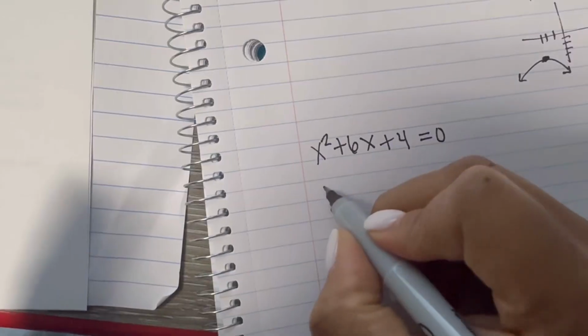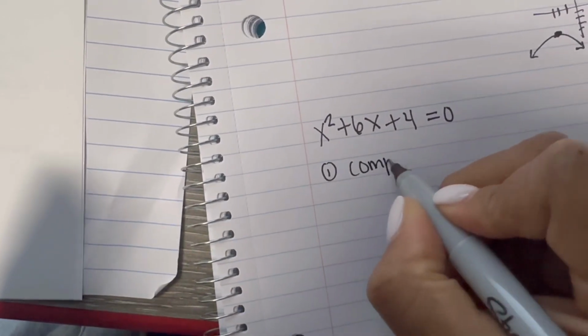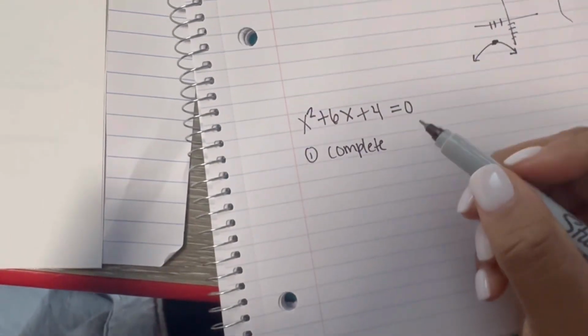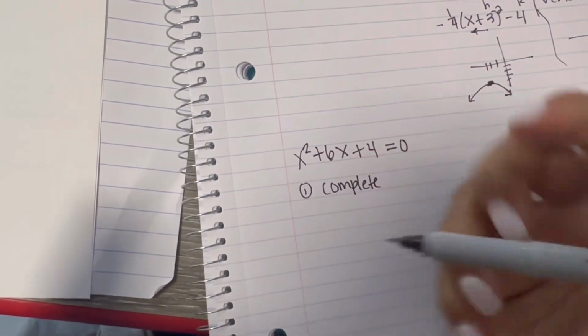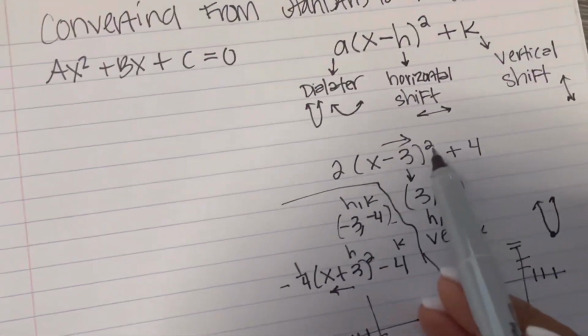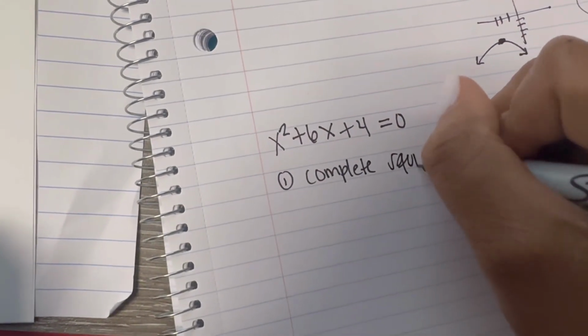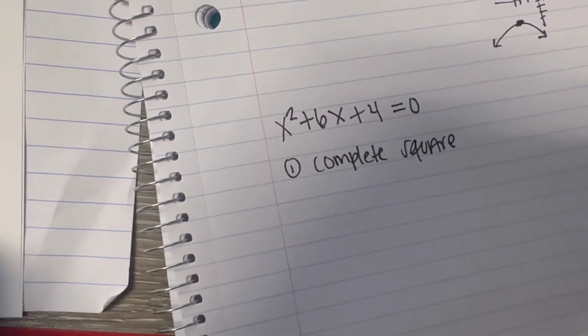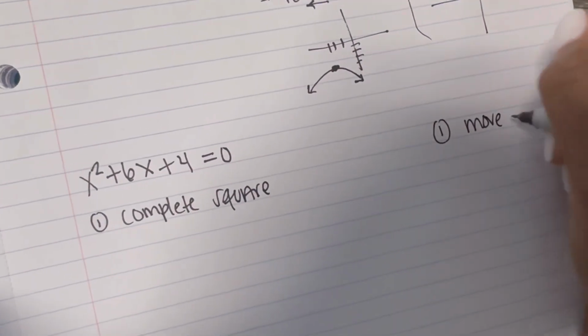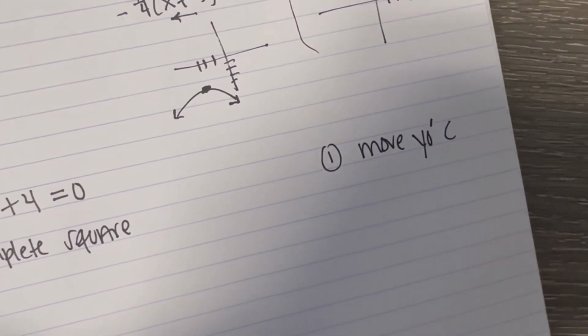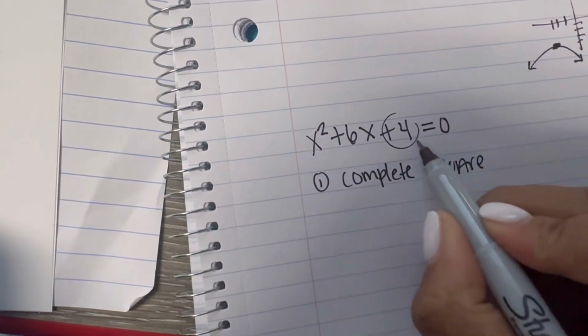So this is one way, is by completing the square. So we're putting this standard form into a perfect square kind of format. This is a perfect square type formatting. So we're going to complete the square to do this, okay? So how do we do this? Your first step is to move your C. I'm going to do it in a funny way so that you can easily remember it. Move your C. So take this 4 and move it to the other side.